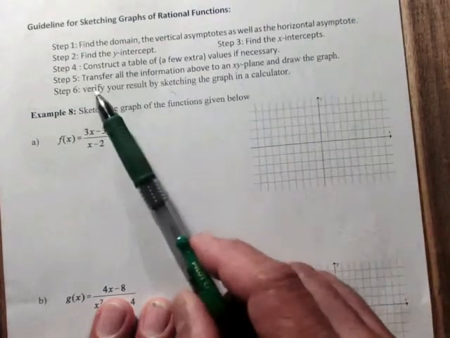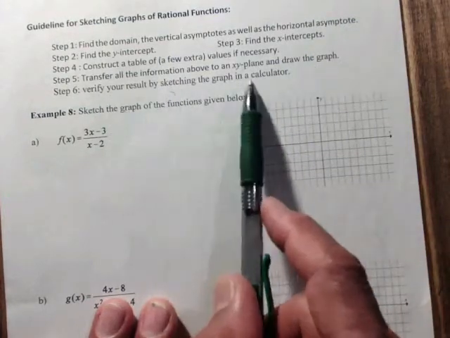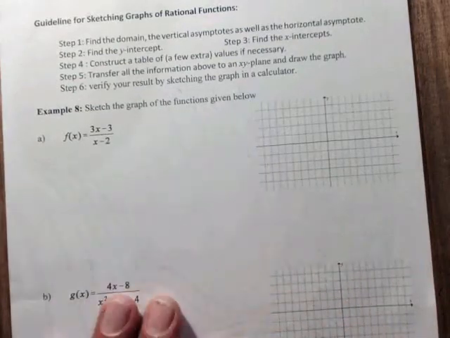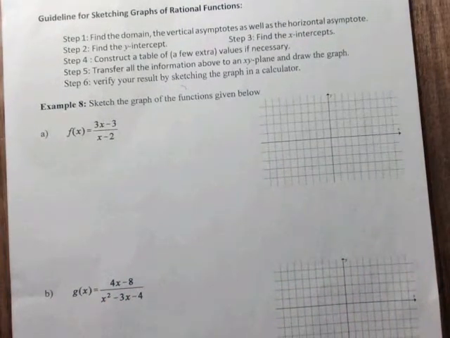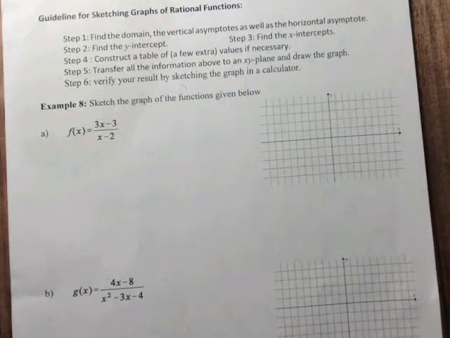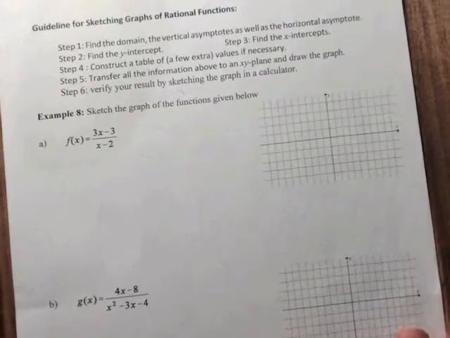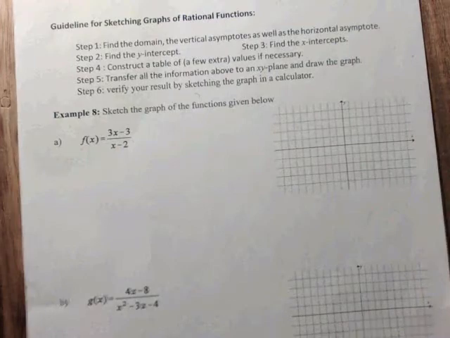And then after that, you do it with your graphing calculator to see if you did it right. So let me perform these steps for 2 examples here, so you get some idea, and then you can do it with the graphing calculator at the same time in the future.